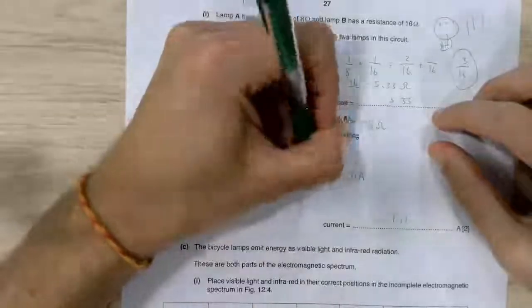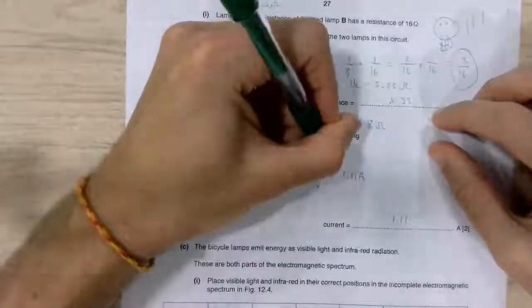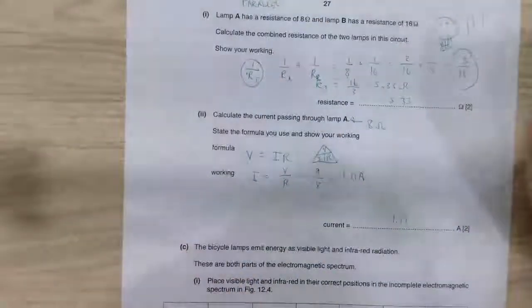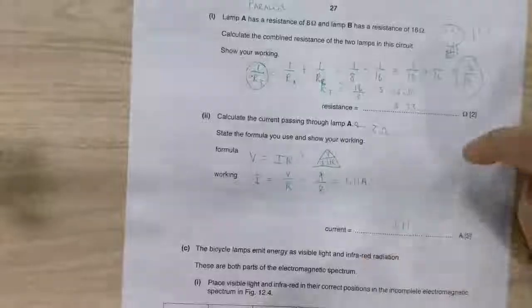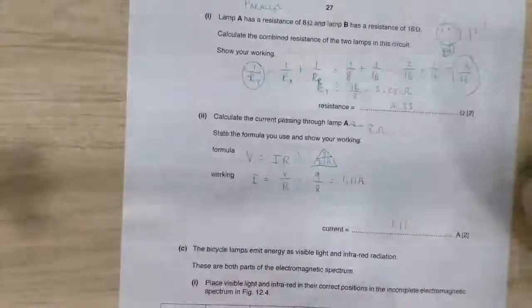V equals IR. Our triangle again. Can you see that I'm trying to remember to do the triangles, even though I never really use them myself? V equals IR. Therefore we want to know I equals V over R. 9 divided by 8, 1.11 amps.